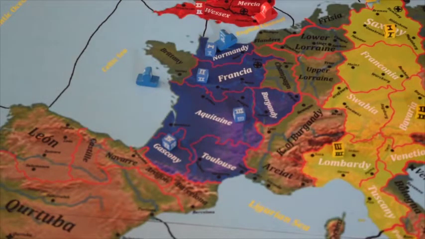The Kingdom of France represents the early Capetian dynasty under Robert II the Pious. France's main advantage are building heavy cavalry at a discount, and also they have reduced maintenance for all cavalry unit types.